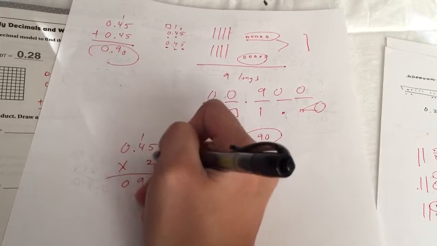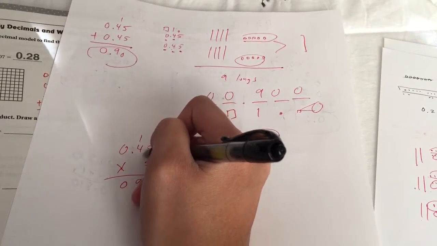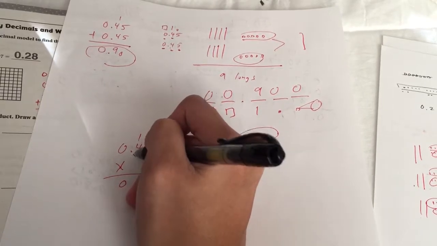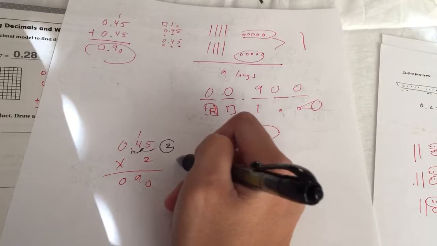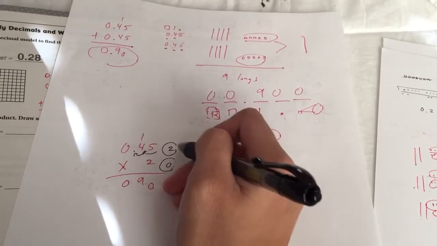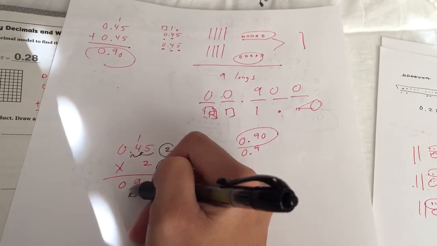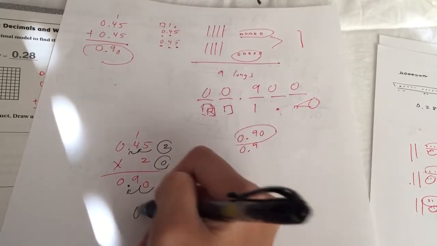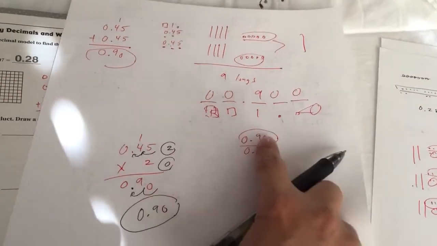Okay, now you look for your decimal. From the right, going to the decimal, how many times do you move it? You move it 1 time in front of the 5, 1 time in front of the 4, that is 2 times altogether. There's no decimal here, so you do not move it at all. Altogether, you're going to do 2 plus 0, which is 2 times. And so your answer is 0.90. 90 hundredths.